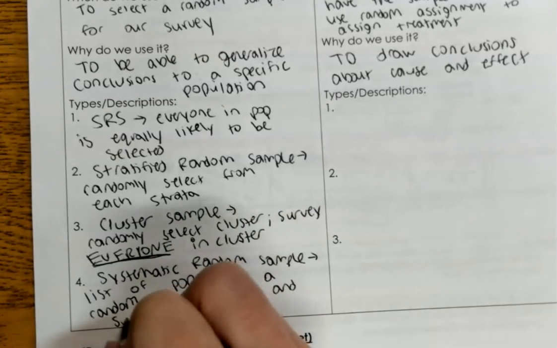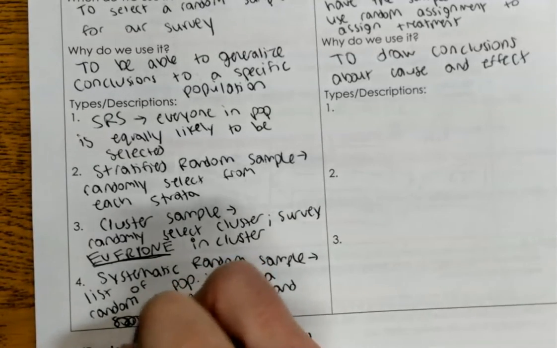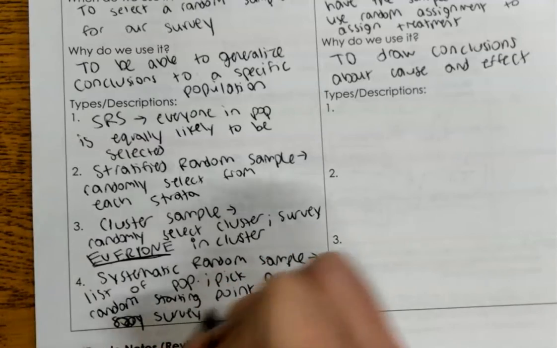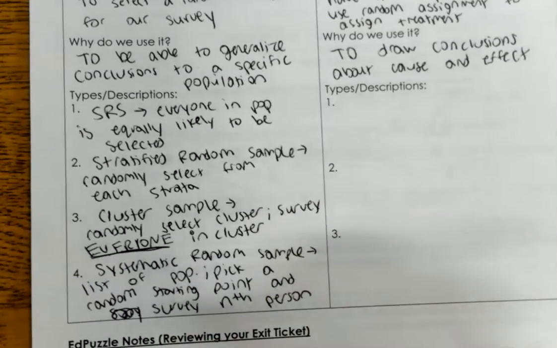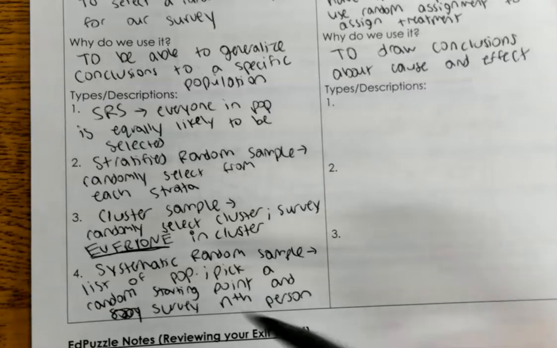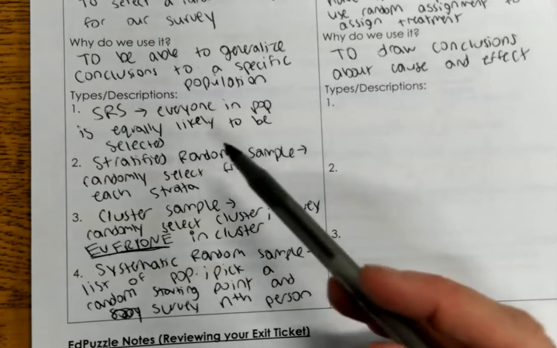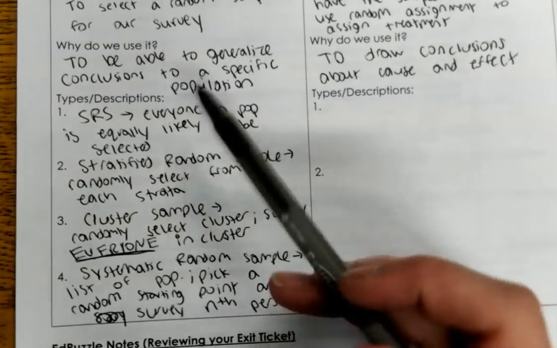And survey the nth person. So every 10th person after that, that's who we would pick. That's systematic random sampling. So those are our 4 random sampling methods that we would use to be able to generalize back to a population.